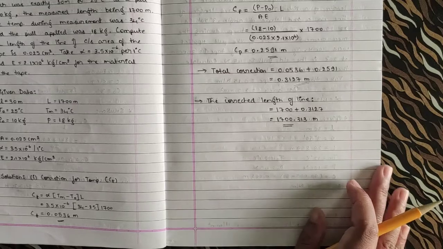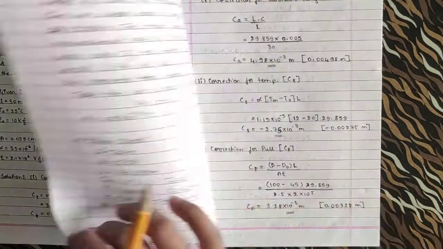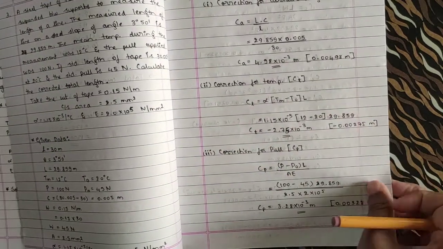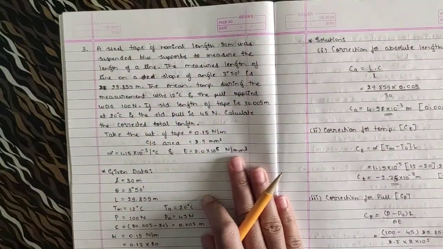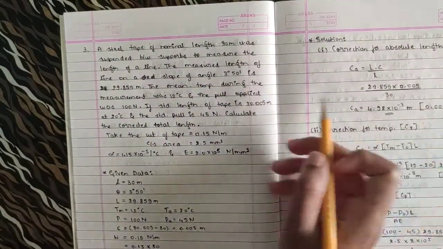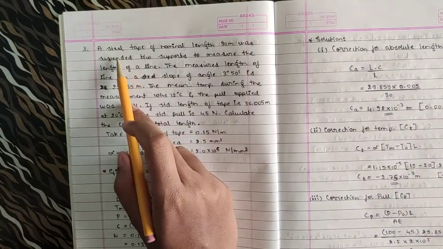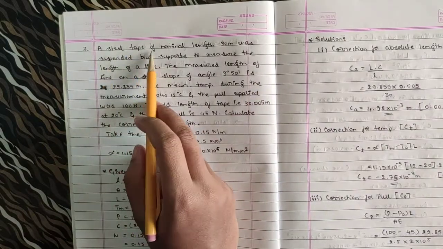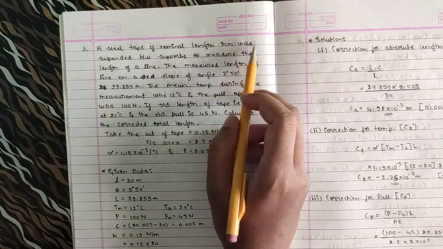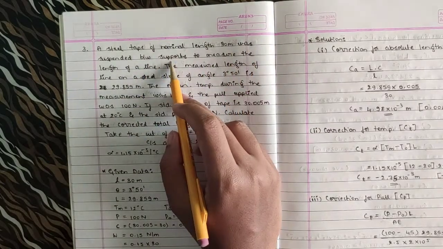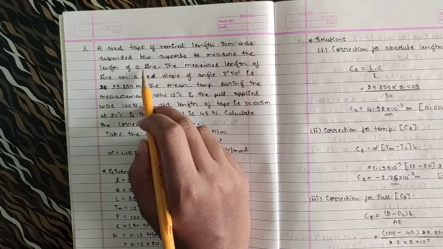Now we shall solve one more problem. Let me read out this problem for you. The third numerical goes something like this. A steel tape of nominal length 30 meter was suspended between supports to measure the length of a line.